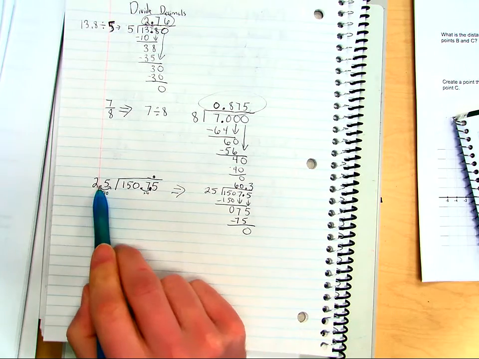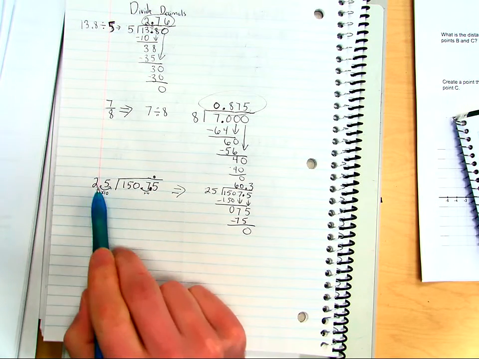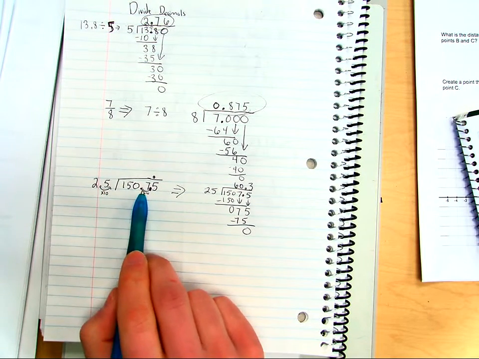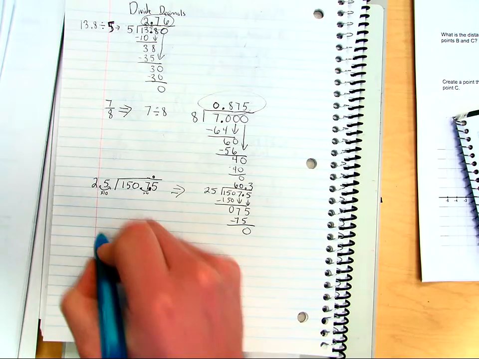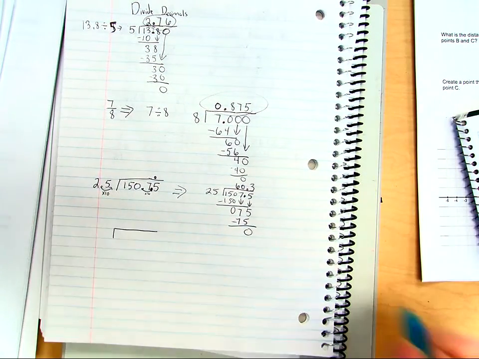So recapping this, okay, if I move this decimal 1 time, I will move this 1 time. The number of times you move it in your divisor is the same number of times you move it in your dividend. I'm going to set one more up, and I'll have you try and solve it.